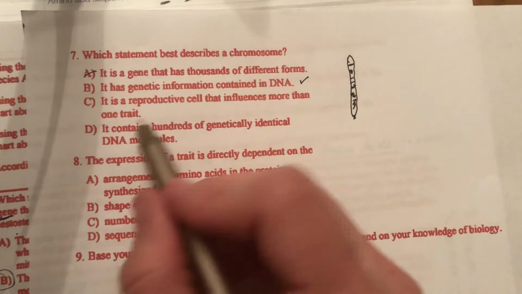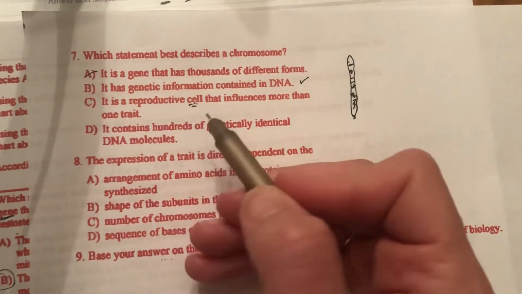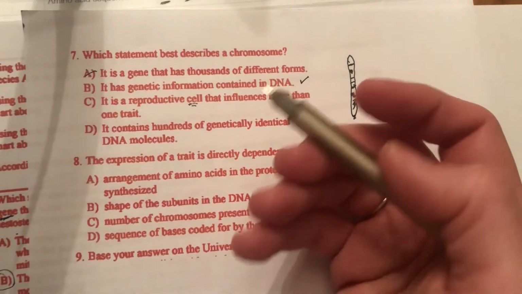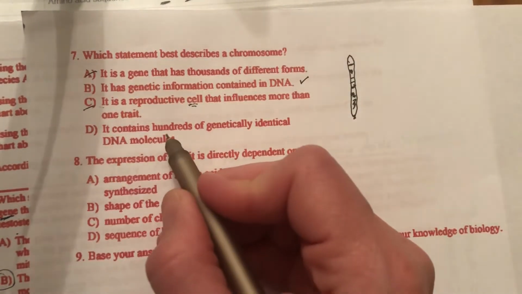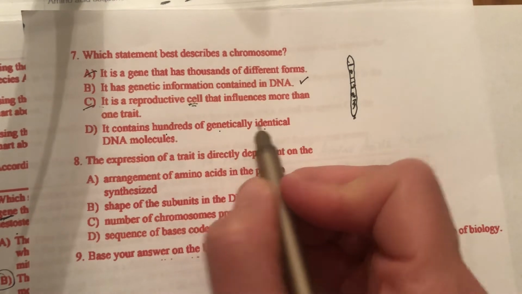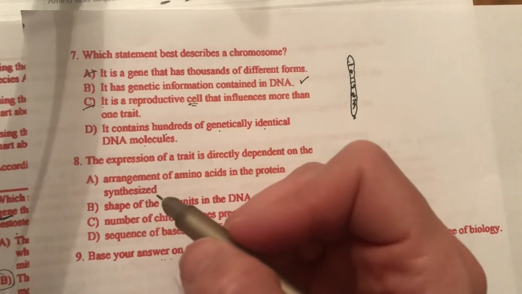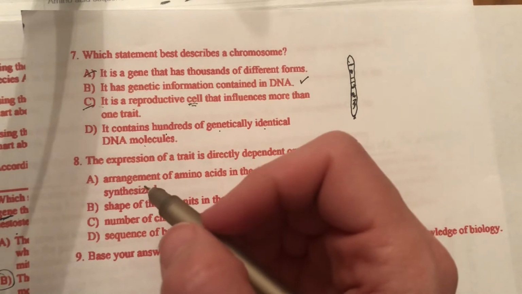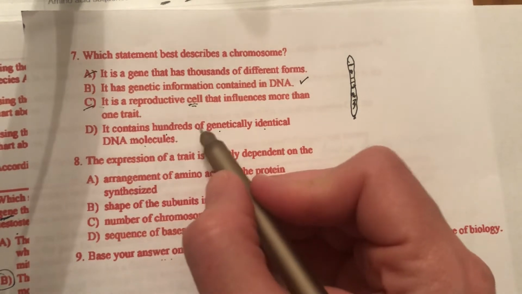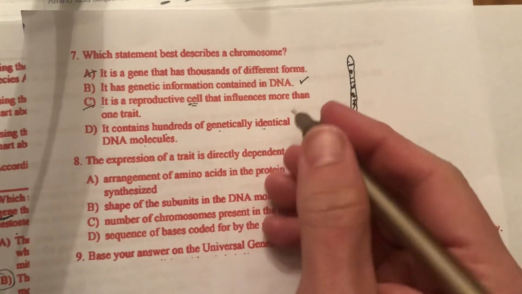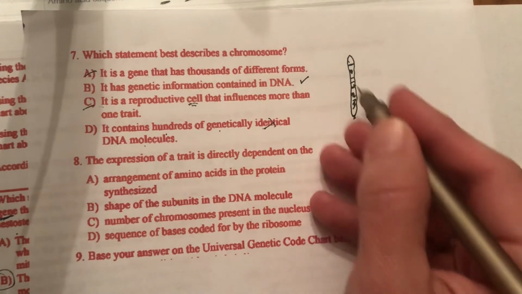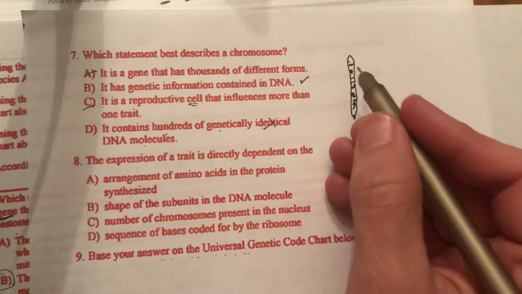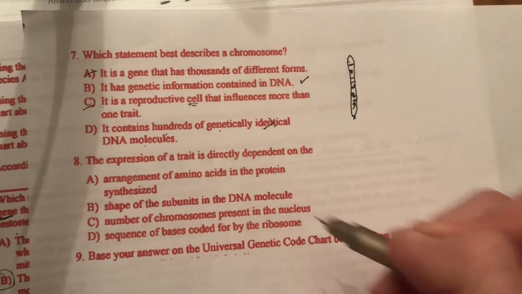Let's look at the rest. It's a reproductive cell. A chromosome is a cell? No. Chromosomes are in cells. That's out. It contains hundreds of genetically identical DNA molecules. I don't really understand that. No, it's all one molecule. The whole thing is connected. It's just wound tightly. There aren't multiple DNA molecules in here. It's just one long molecule. So it's not hundreds of genetically identical molecules. So we're answering with B.